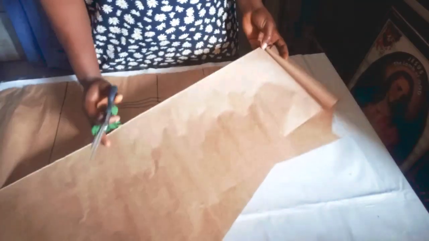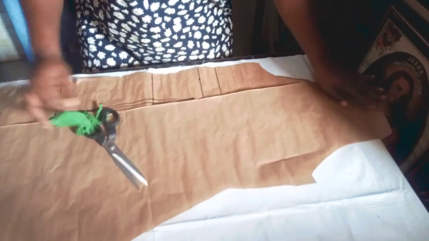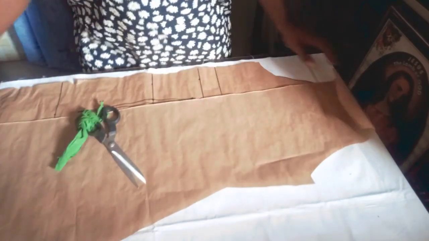So this is what we have. As you can see, very simple. So you can just use those, place it on your fabric and cut out what you want.